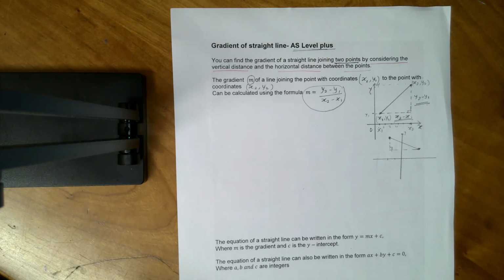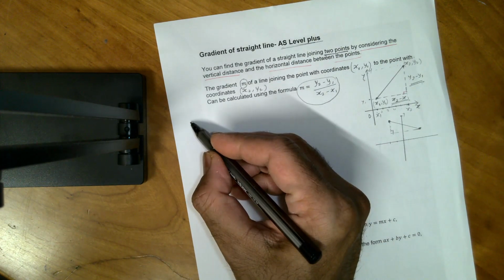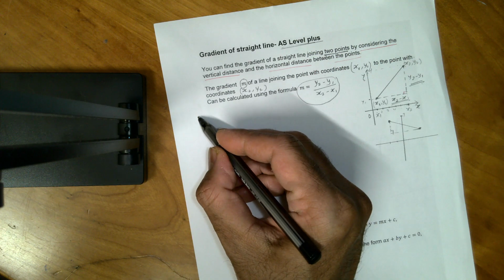Okay, now let's do some examples on that one, some simple examples just to find that. So let's say we want to work out the gradient of a line. Let's write down here: work out the gradient of the line.